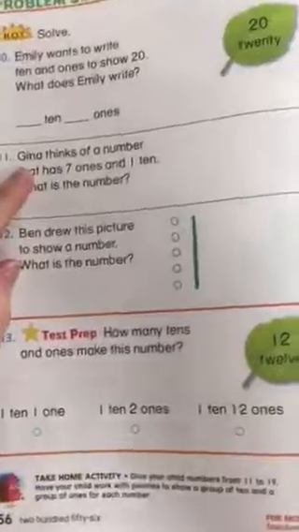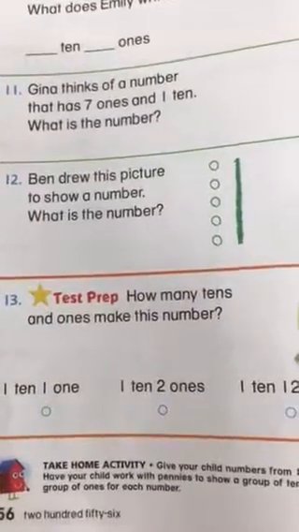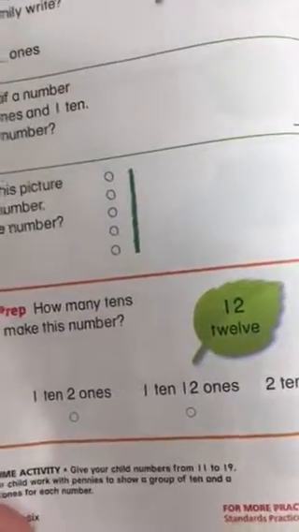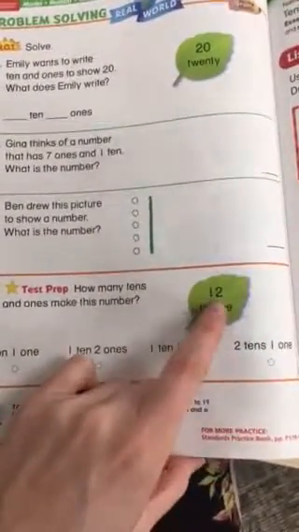Number 11. Gina thinks of a number that has 7 1s and 1 ten. What is the number? Number 12. Ben drew this picture to show a number. What is the number? So you need to do the 10s first. How many 10s are there? And then how many 1s are there? And the last question is how many 10s and 1s make this number? The number is 12. So you need to find how many 10s and how many 1s make that number.